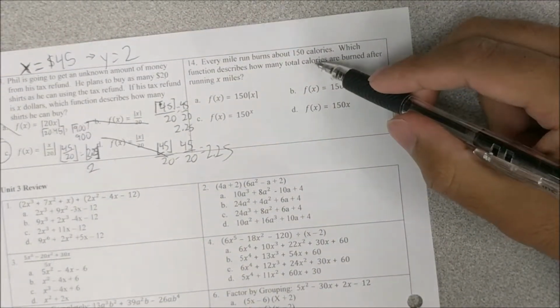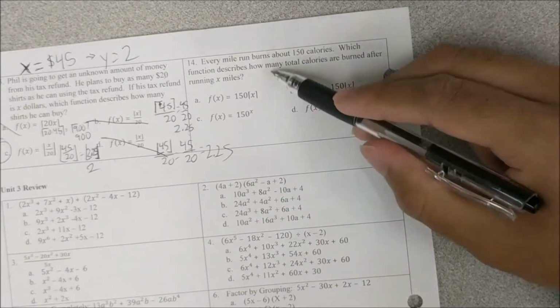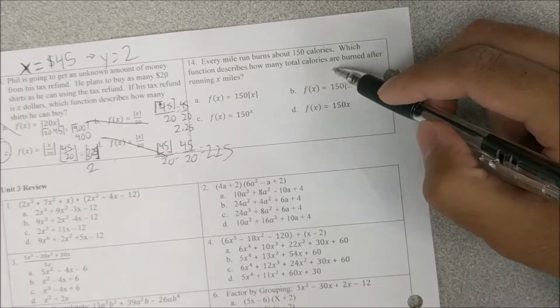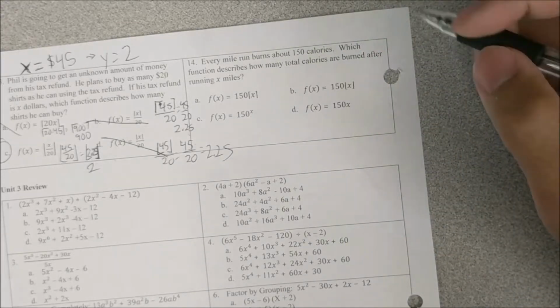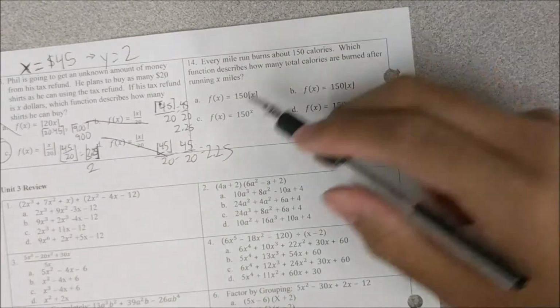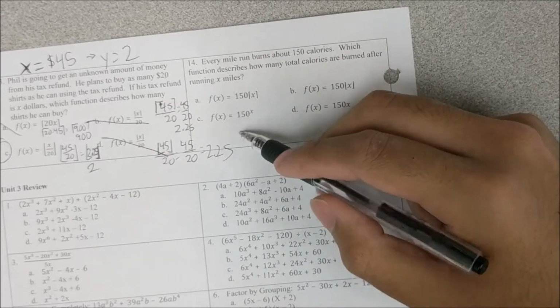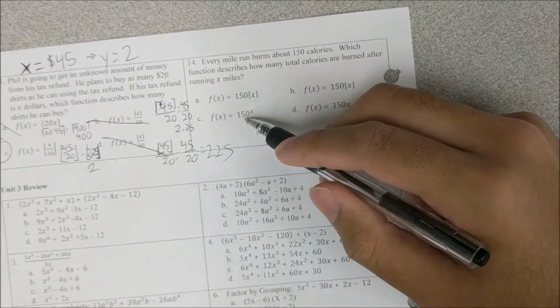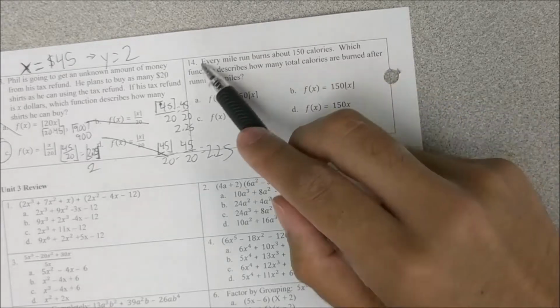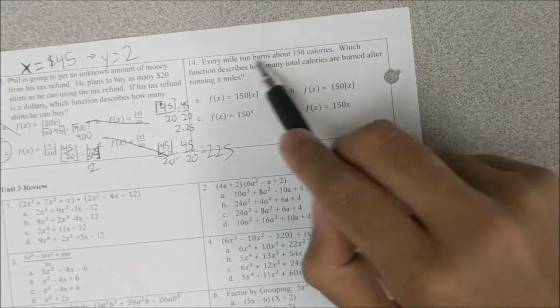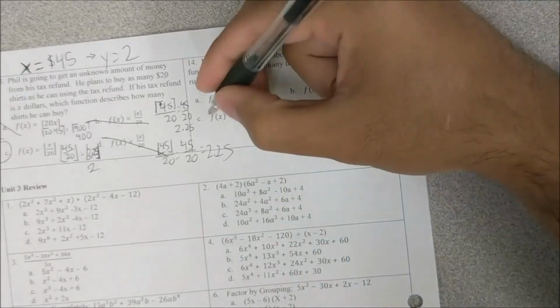Every mile run burns 150 calories, which function describes how many total calories are burned after running x miles? Okay, so it's definitely not exponential because that would mean that as you run more miles, you burn more calories per mile, but this is a linear situation. Every mile burns the same amount.